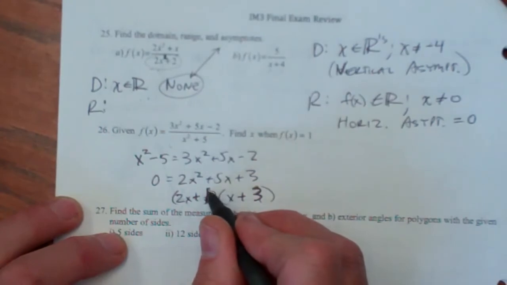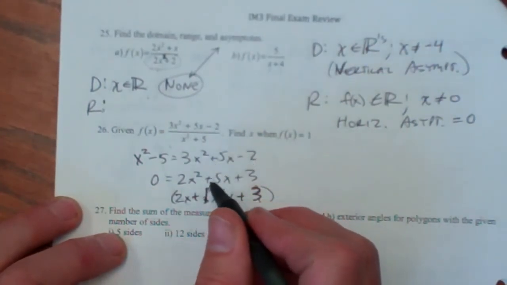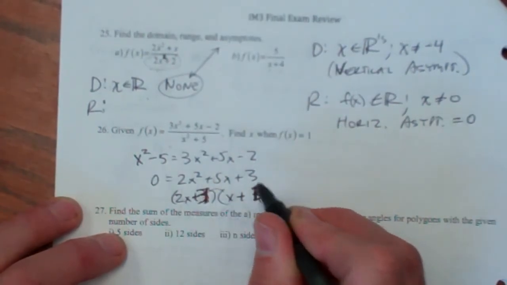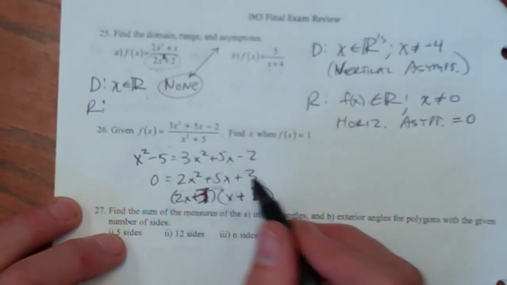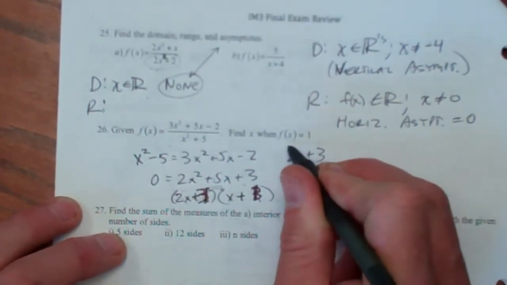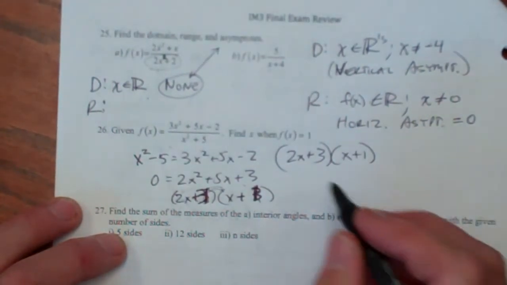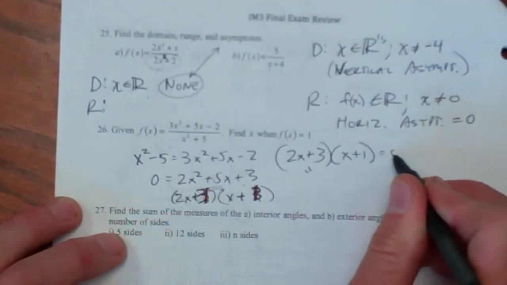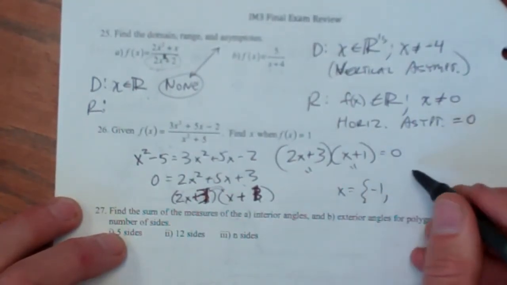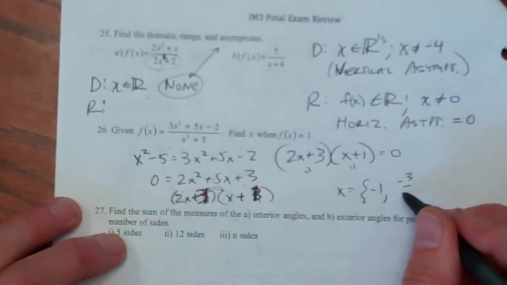So check, that's 1x, and whoops, 6x, that doesn't work. So if I do plus 3 here, and plus 1 there, then I get 3 and 2 does give me 5. So I'm going to write that again, 2x plus 3 times x plus 1. Okay, so my solutions are x equals -1 and -3/2.